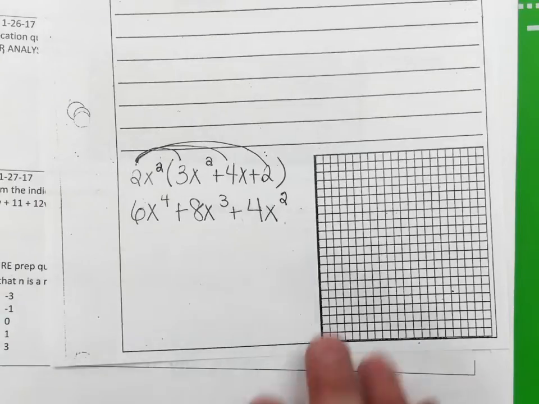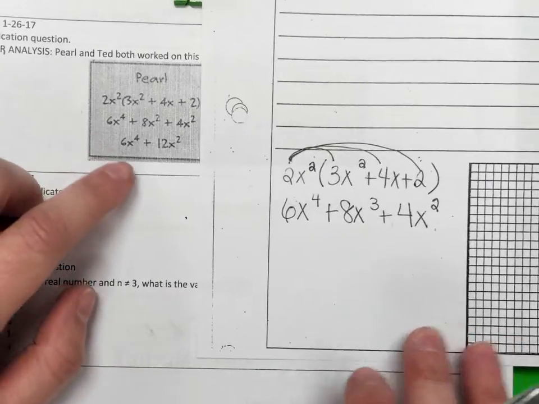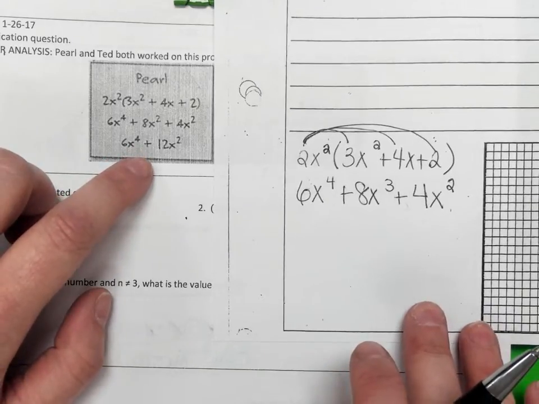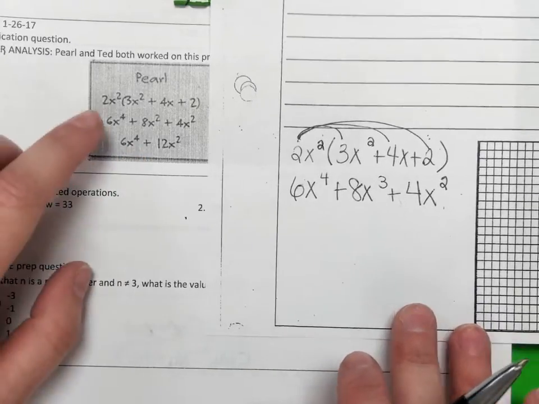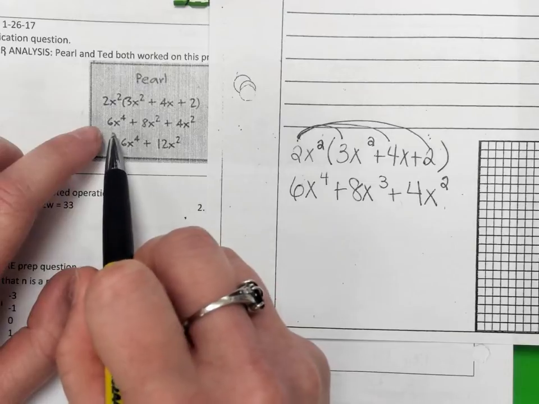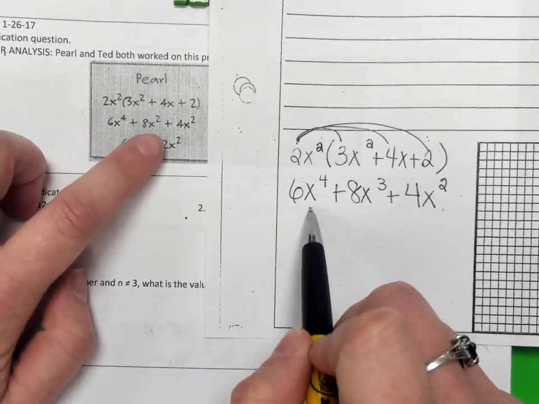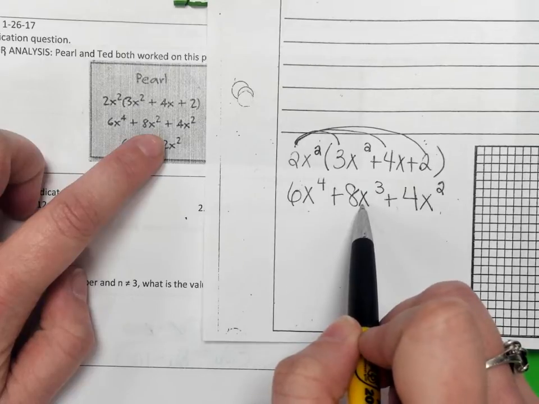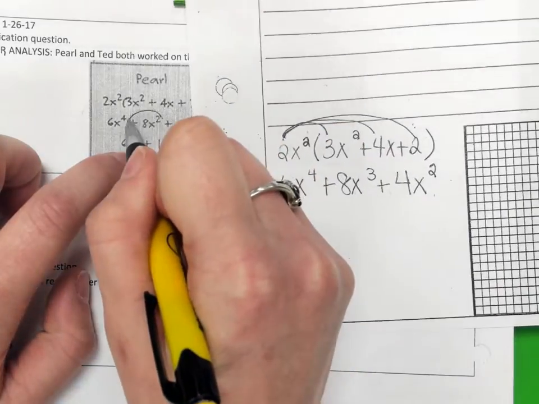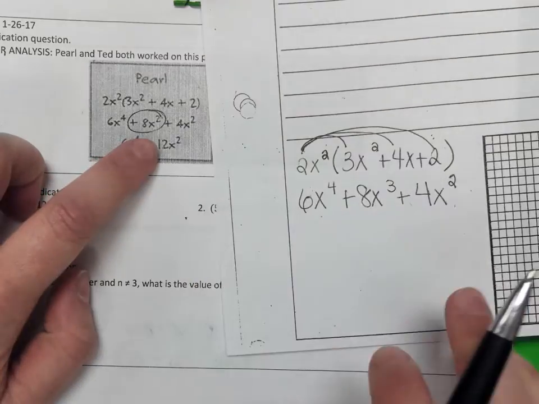Yeah. Okay, well, let's look at the answers. Did Pearl get that right? No, she did not. What did she do wrong? Let's see. You got 6x to the 4. Well, that's what we have, right? Then 8x squared. Oh, looky there. Yes. That's what Pearl did wrong right there.